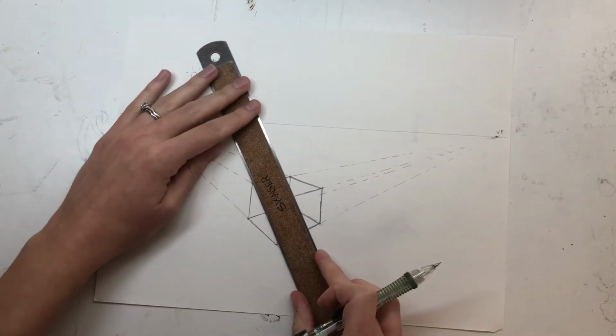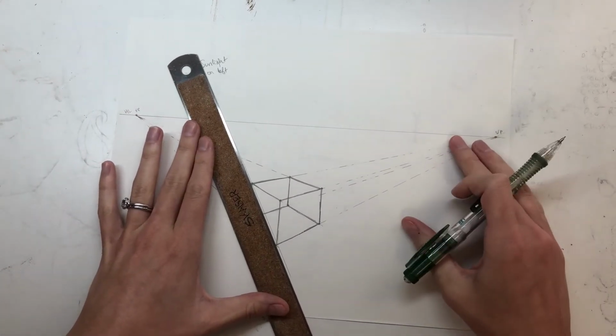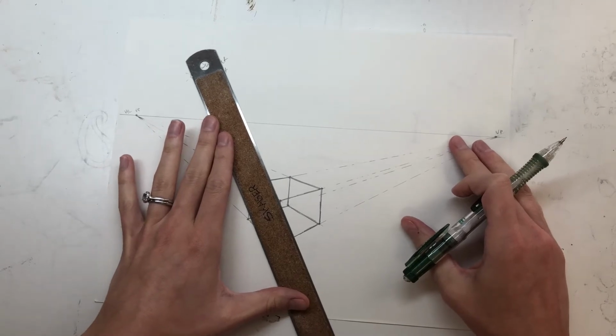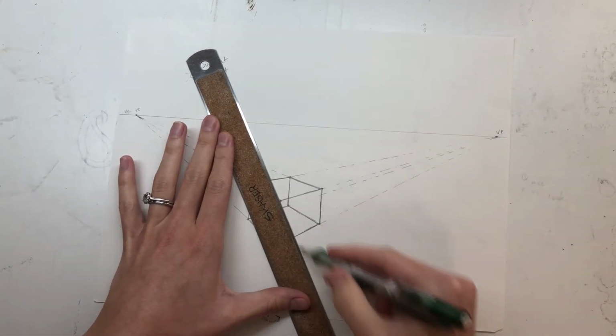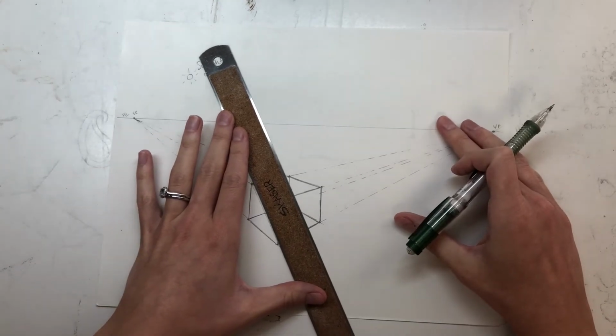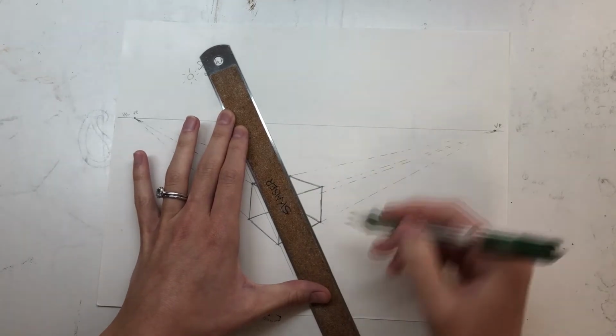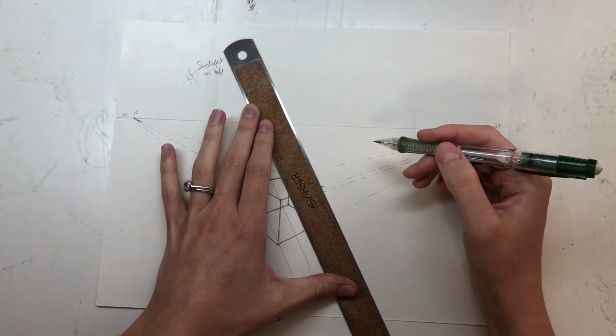So we're going to keep it parallel, okay? Make sure that whatever angle you used for that light ray, keep it the same angle and merely shift your straight edge so they're all parallel, and make that same angle, that same parallel angle, hit all the top corners of your box.